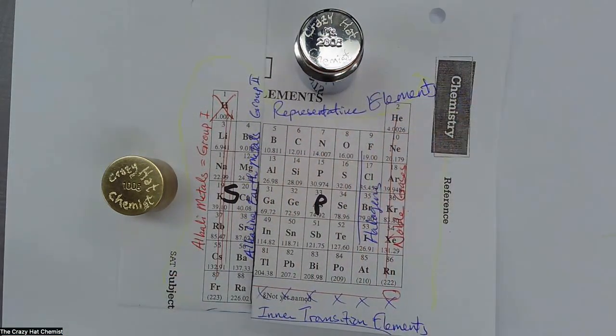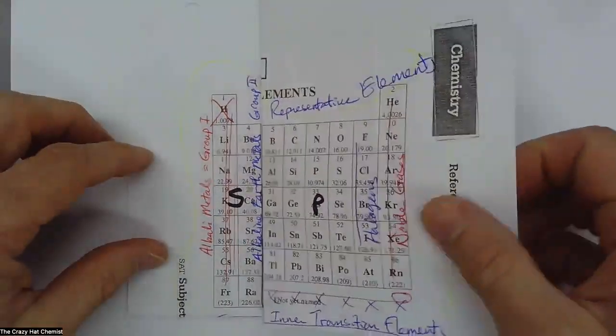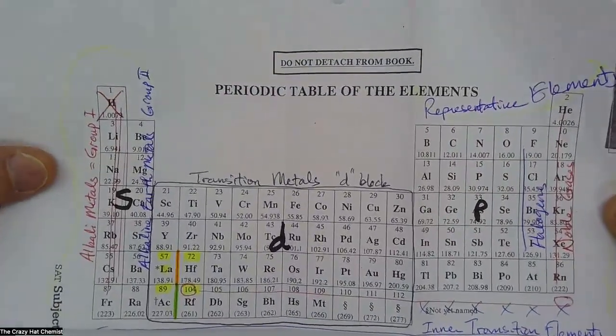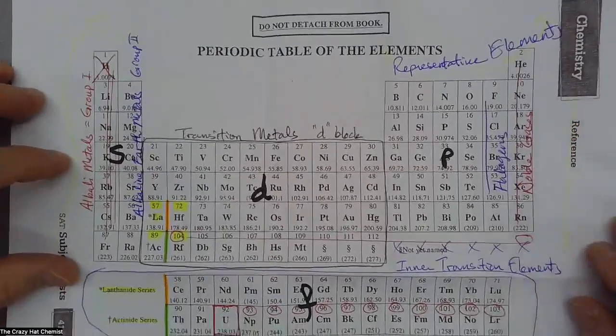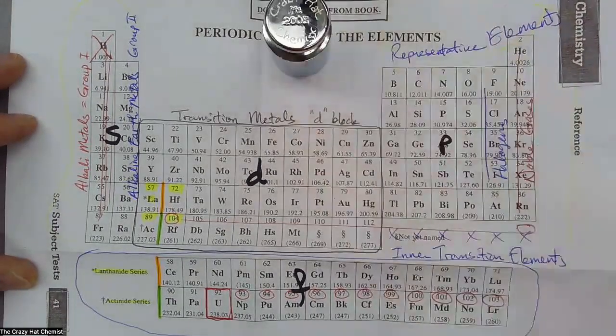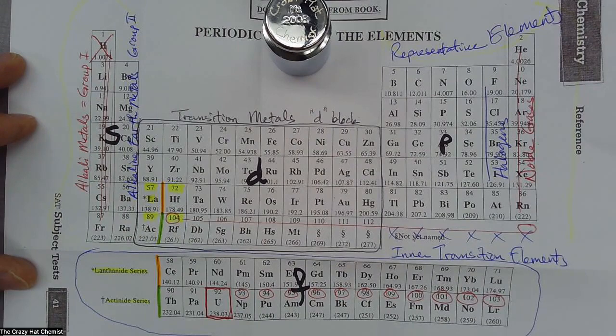Now, I can't call them the representative metals or the representative non-metals or the representative gases or anything like that, but they are the representative elements. They are most certainly elements, and they represent the vast majority of elements on the periodic table. And if you want extra spice in your life, then of course you're going to fold this out and include the transition, the D block. And if you want a little bit more spice in your life, then you do need to include the F block.